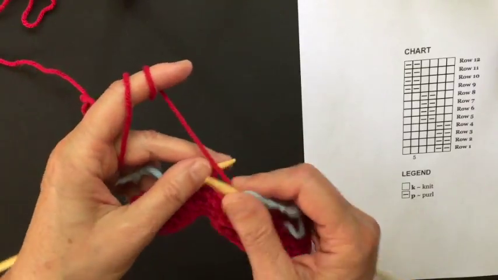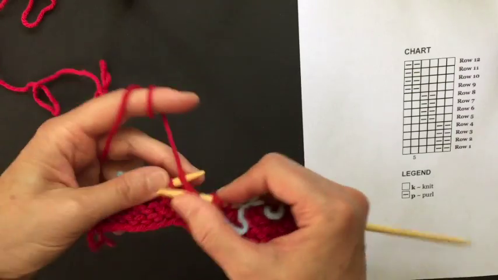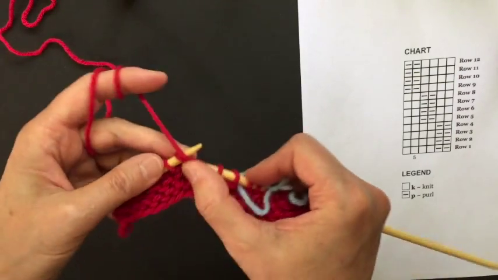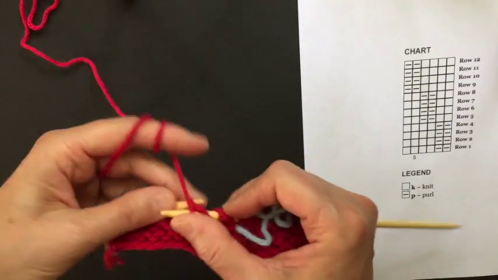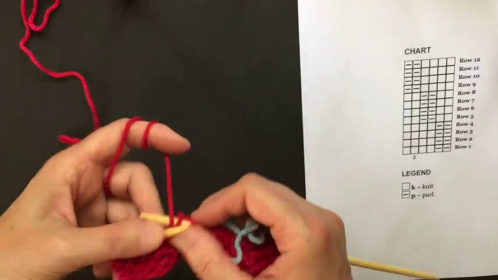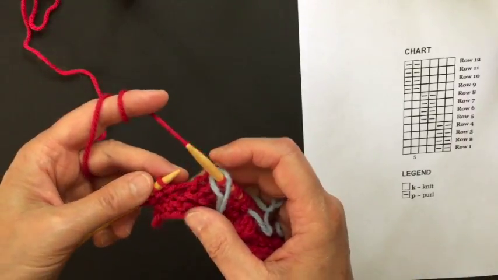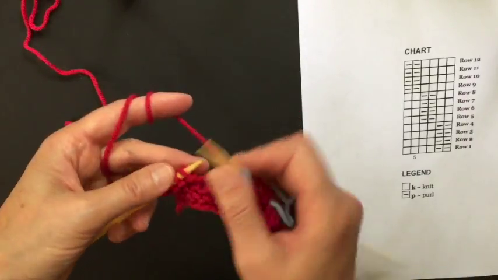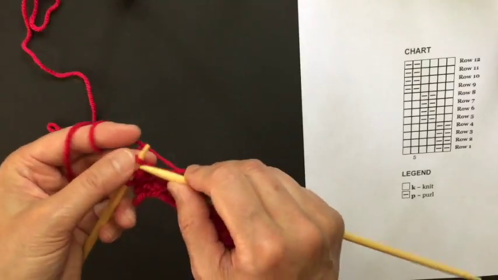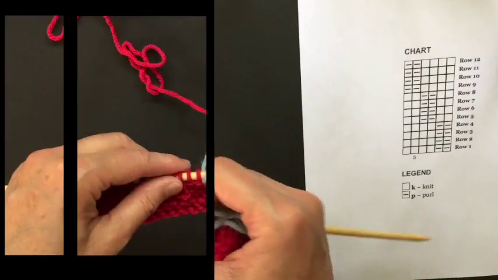So I will do again, just like what I see, purl, purl, purl, purl, okay? And then we will do knit, knit, knit, knit. And I will finish my edge, which is knit. I knit all my edges on both sides.